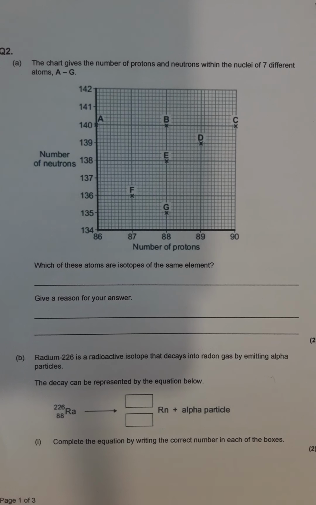Everyone. This is the model answer for the higher radiation exam question. The chart gives a number of protons and neutrons within the nuclei of 7 different atoms, A to G.